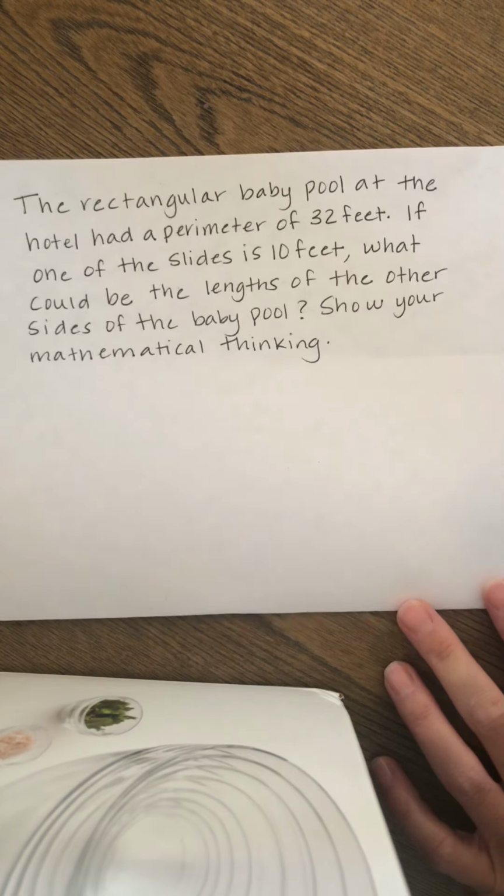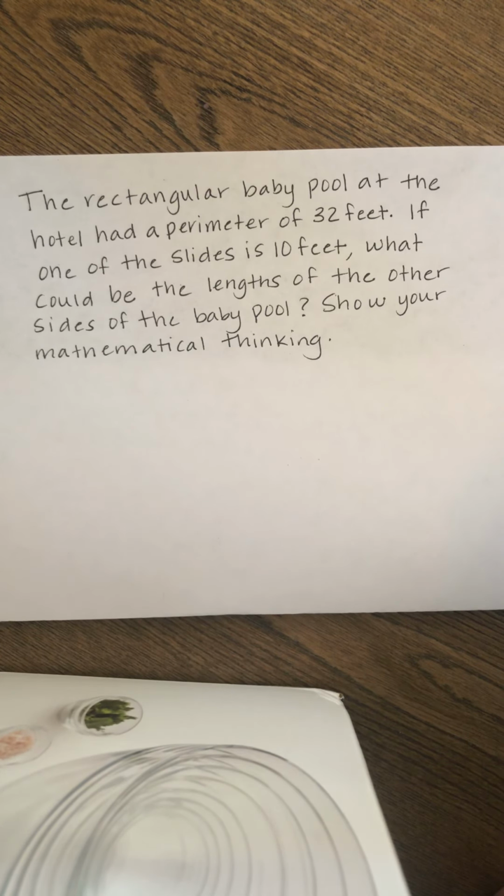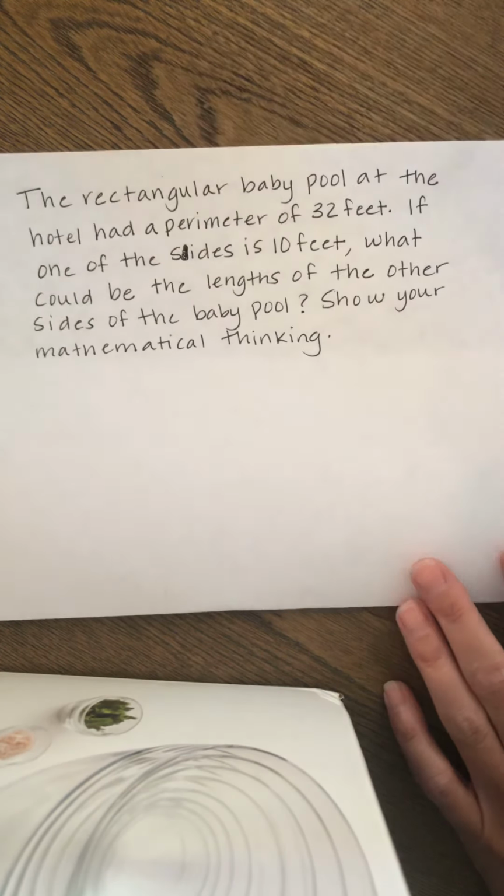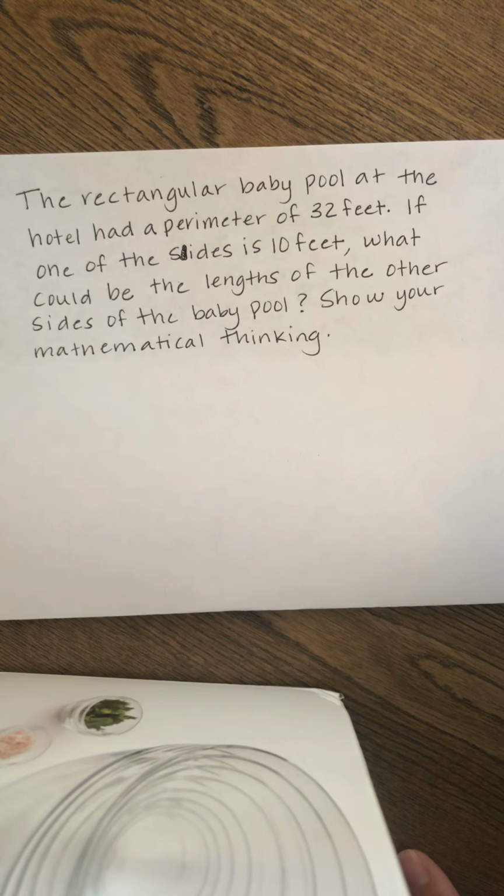Okay, so the rectangular baby pool at the hotel had a perimeter of 32 feet. If one of the sides is 10 feet, what could be the lengths of the other sides of the baby pool? Show your mathematical thinking. I want you to pause the video, work it out, and then come back and check it.